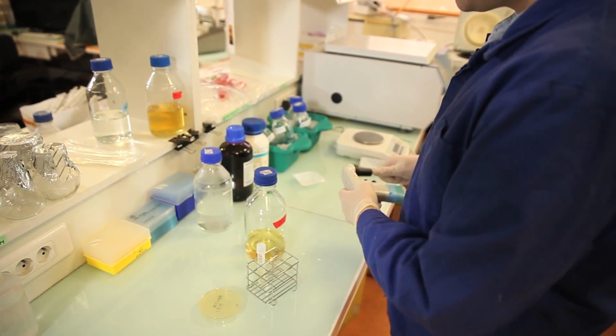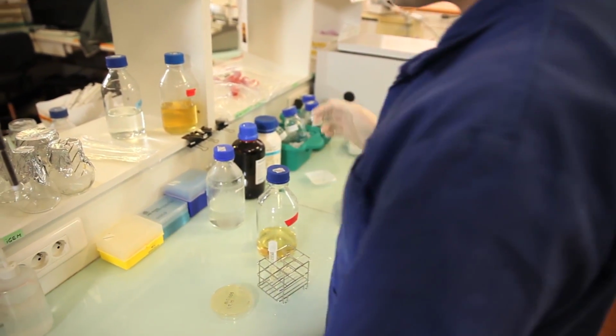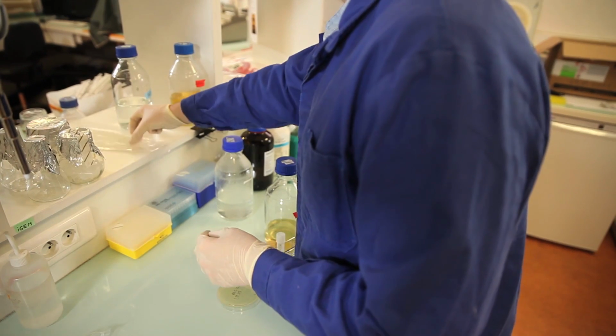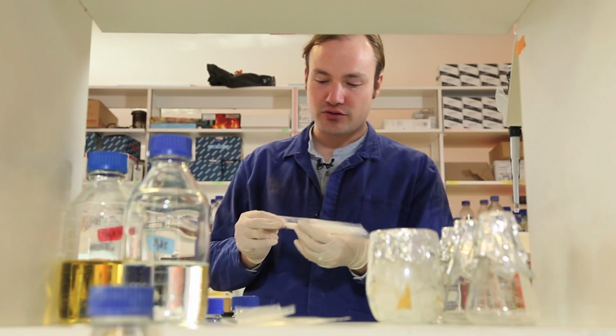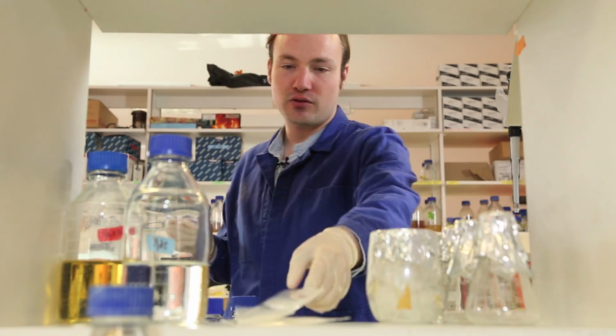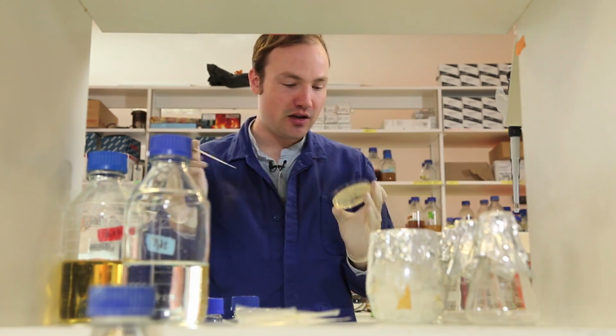Okay, there's my 5 mils, and now I am going to take an inoculation loop and pick just a single colony of E. coli from my plate to start my culture with.